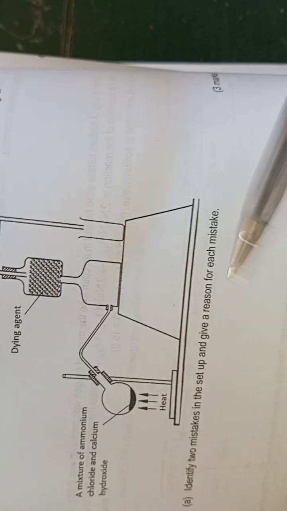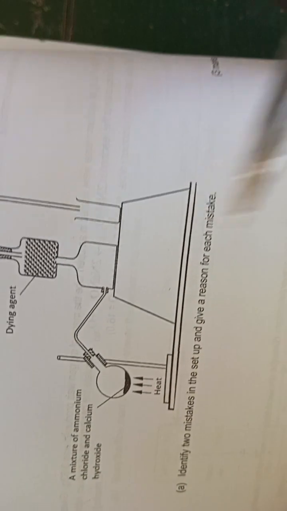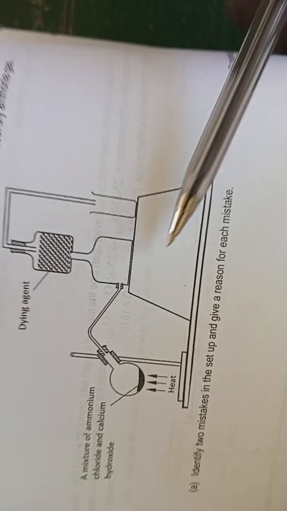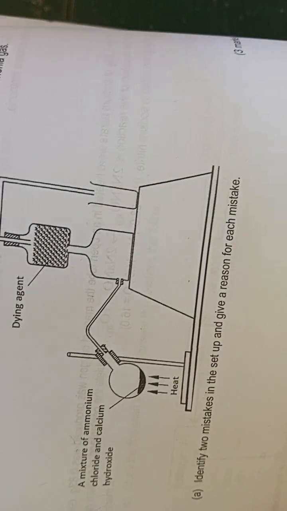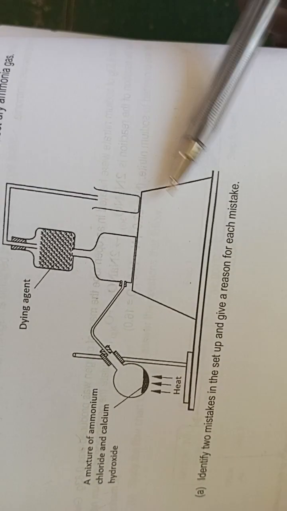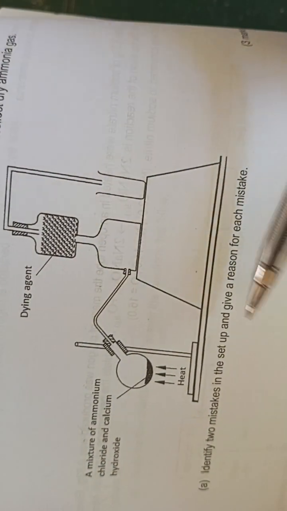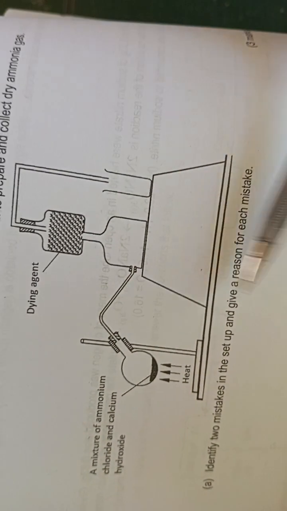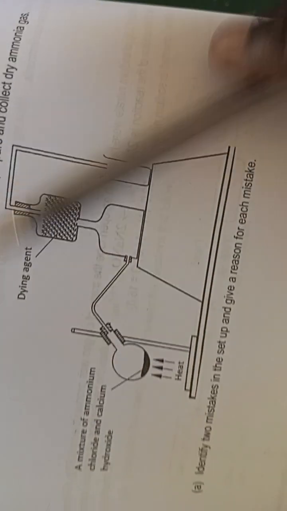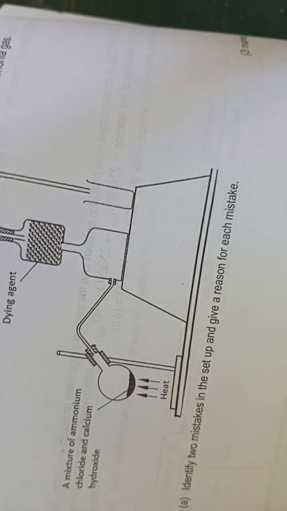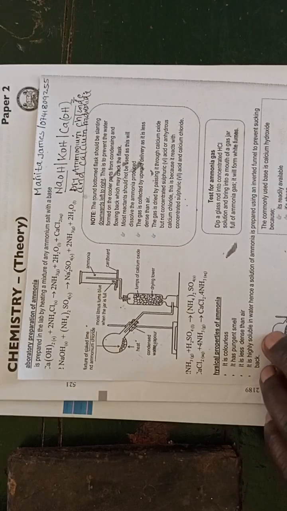When you are told to identify the mistake, of course you can look at the drying agent. It may be the wrong drying agent. You can also look at the reagents used. If it is moist, then that is a mistake. The reagent for the preparation of the ammonia gas must be dry. So when you are asked to identify the mistake, those are some of the things that you are supposed to look at.